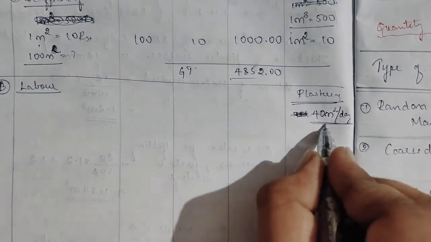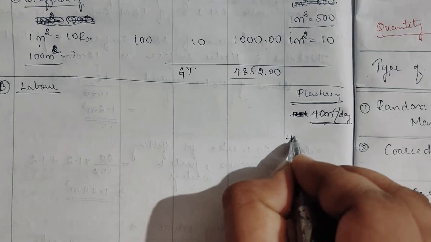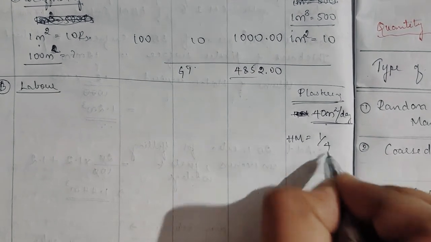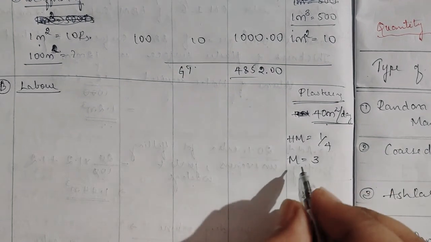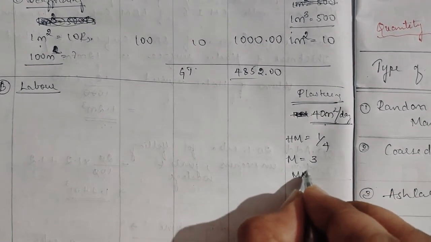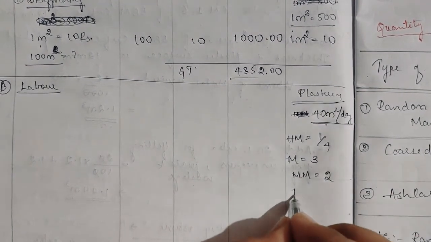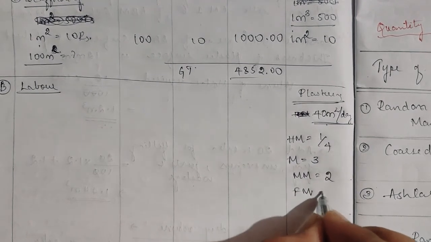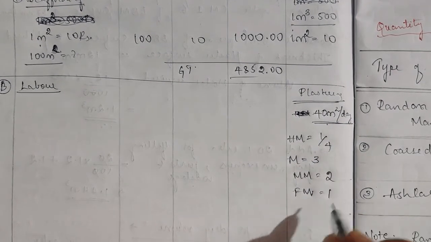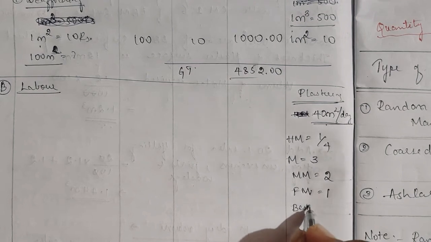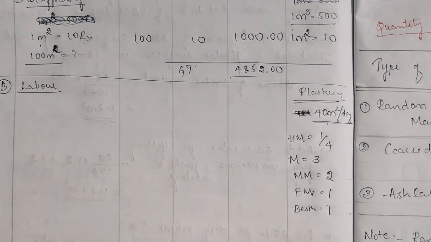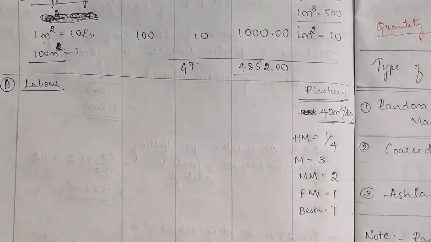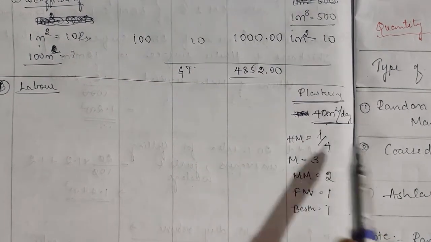To complete this 40 meter square per day, we require head mason is equal to 1 by 4, mason is 3, male mazdoor is 2, female mazdoor is 1, and bisti is 1. Now this is for 40 meter square per day.